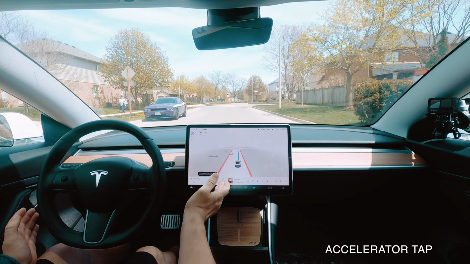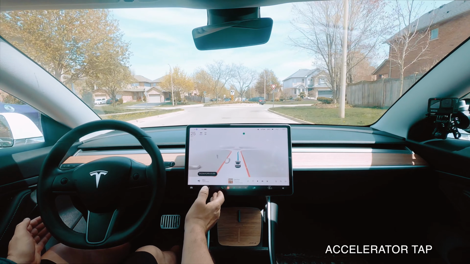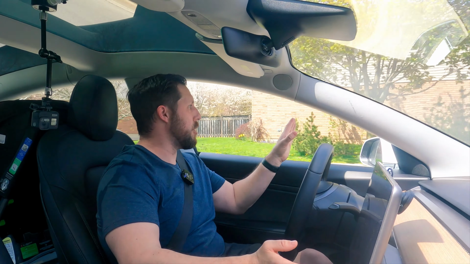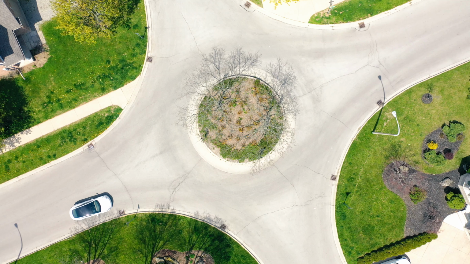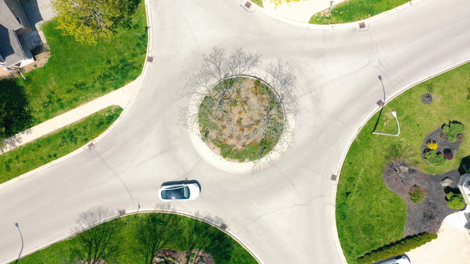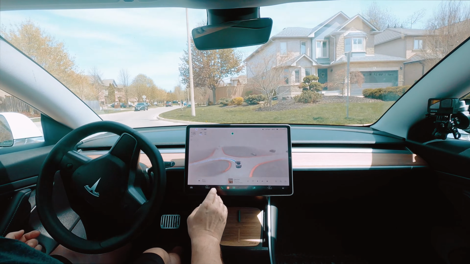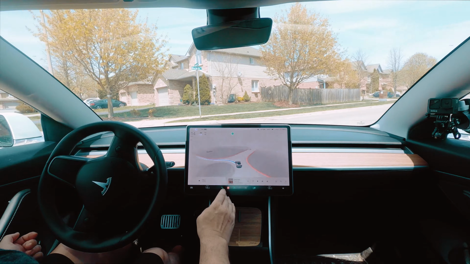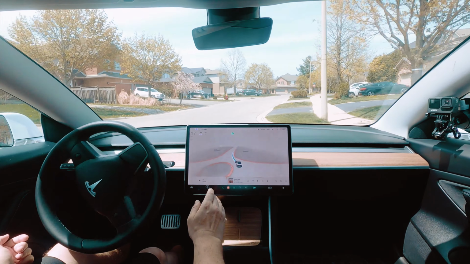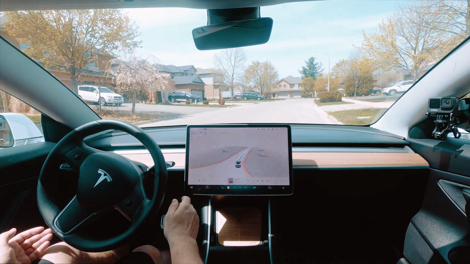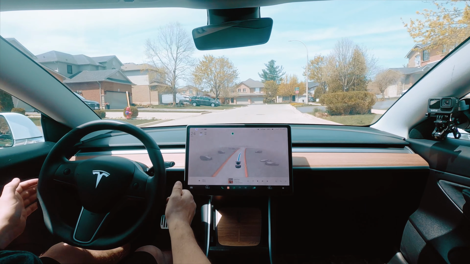So if it does try to slow down, I will do the accelerator on this one. So here we start. I can have a clear view. I know there's no cars coming, so I'm just going to tap on the accelerator. So a lot smoother if you do that one little tap. There you go. That's pretty good.